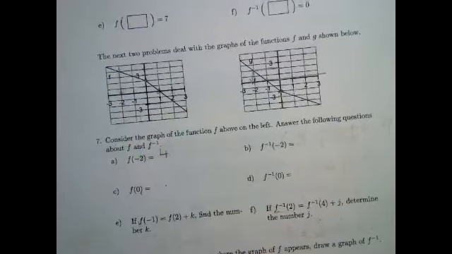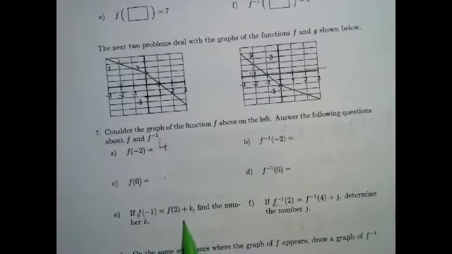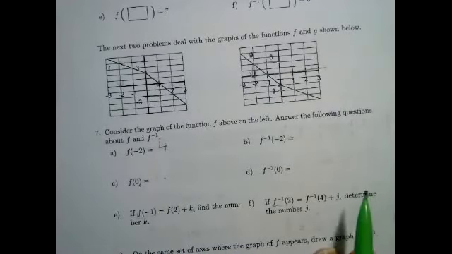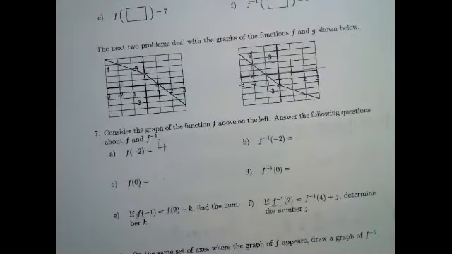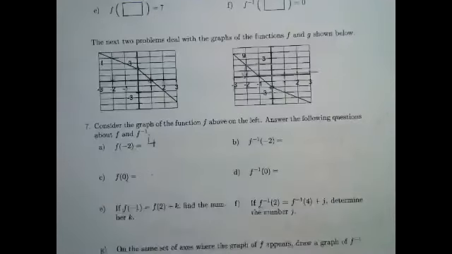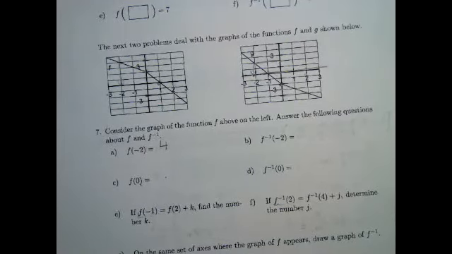So we have the graph of a function. The question is, if f of minus 1 equals f of 2 plus k, find the number k. I'll give all of you a minute to do that. I think we did that before, but we do it again. So this is an equation, basically. They want you to find k. To be able to find k, you have to be able to find f of minus 1 and f of 2. So what is your answer? This is the graph. What do you think we should get for k?